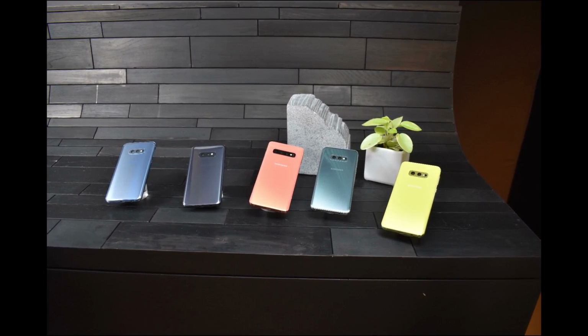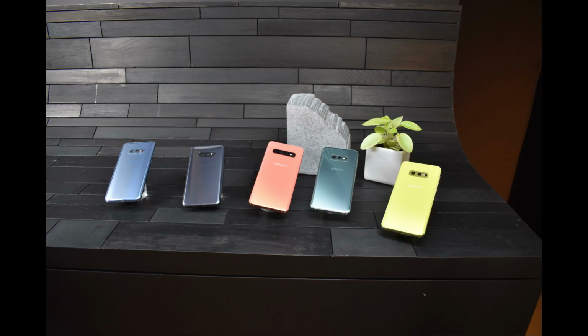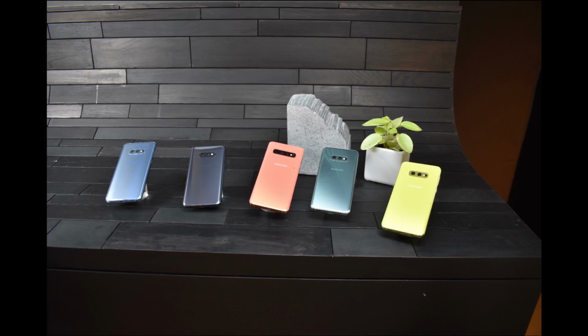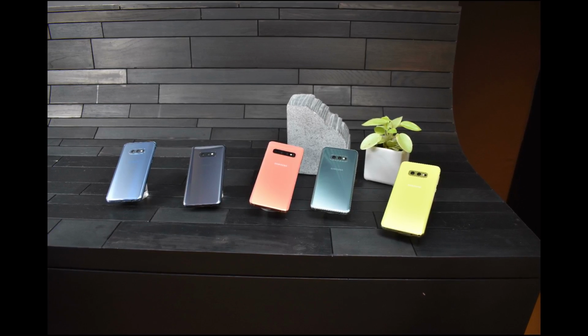And the Bluetooth version in all of these models is 5.0, and all of these models have a USB Type-C port. And the good thing is that all of the models have included the 3.5mm audio jack. So this is the best thing about these S10 lineup models. And if we talk about the fingerprint sensor, then the S10e base model has a capacitive on-side fingerprint sensor, but all of the other models except the S10e have the ultrasonic in-display fingerprint sensor. And all of the models are IP68 water resistant.